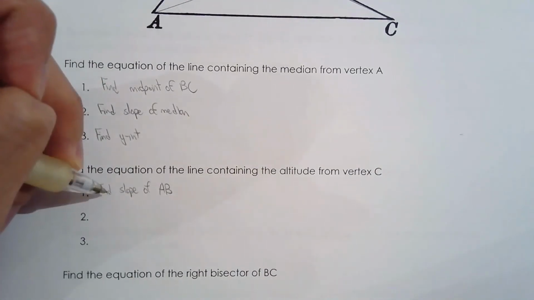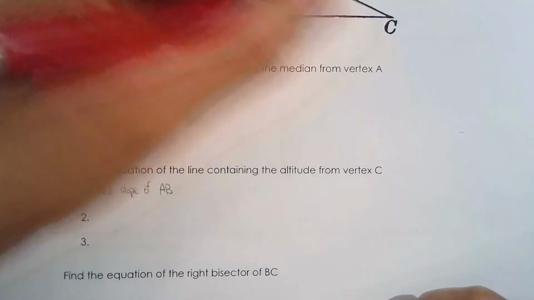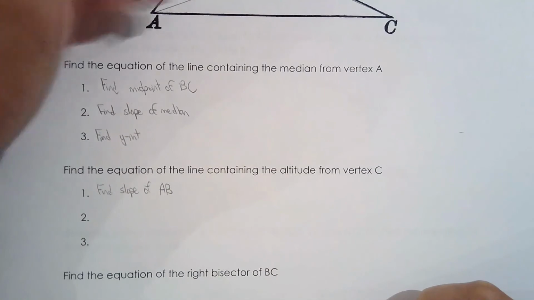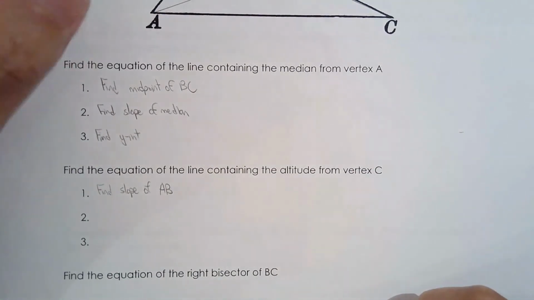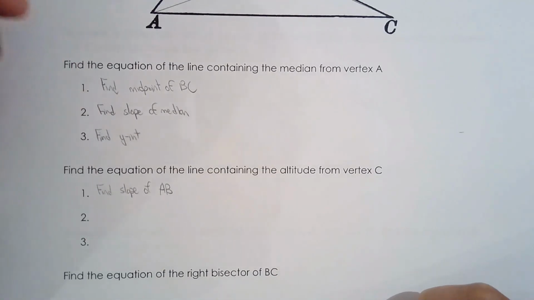And if you find the slope of AB, you will then find the slope of the altitude from vertex C, because the two are perpendicular to each other.